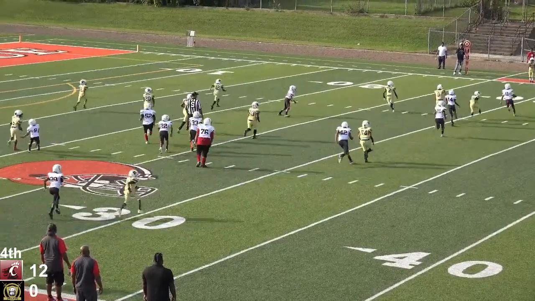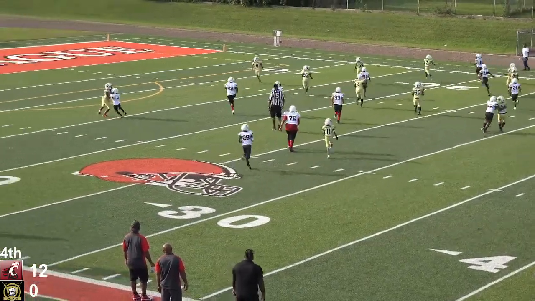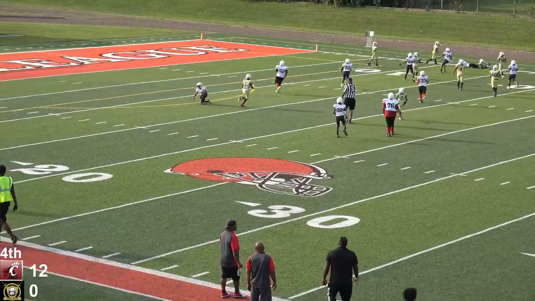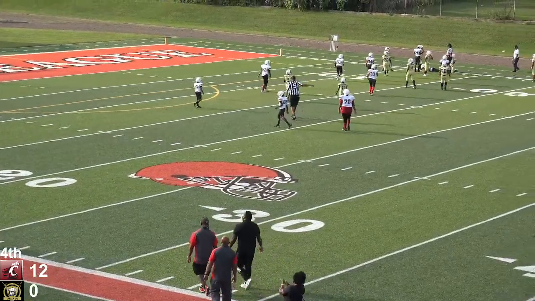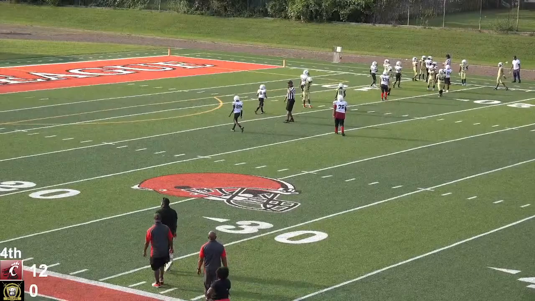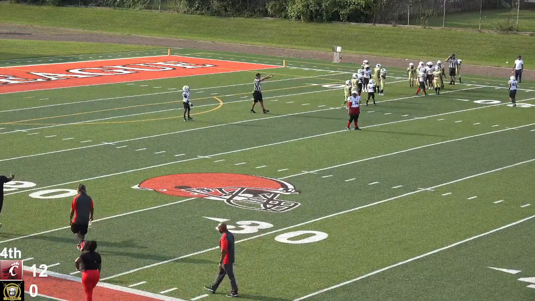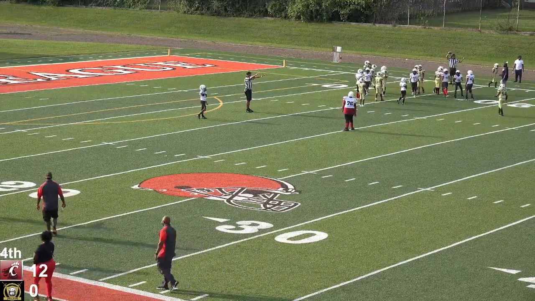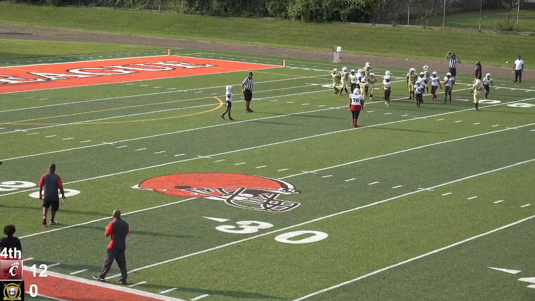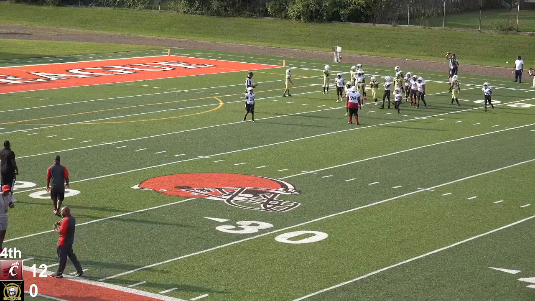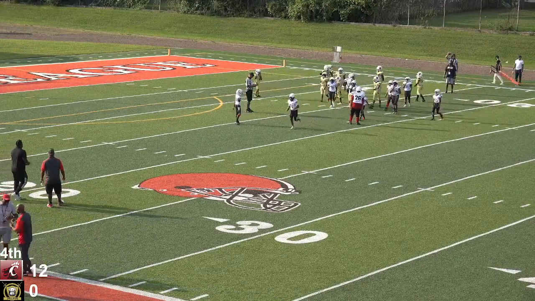Cowsett takes it again. He gets around the edge. He's running down the sideline, but he's brought down inside the 20, down to the 13-yard line.